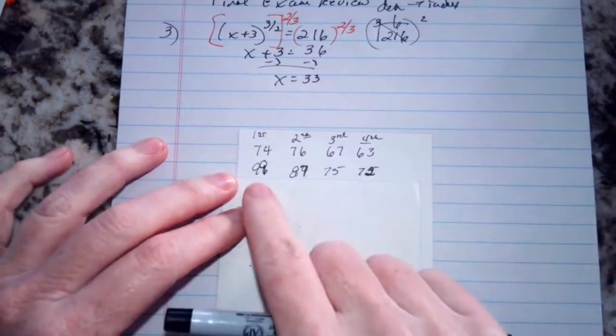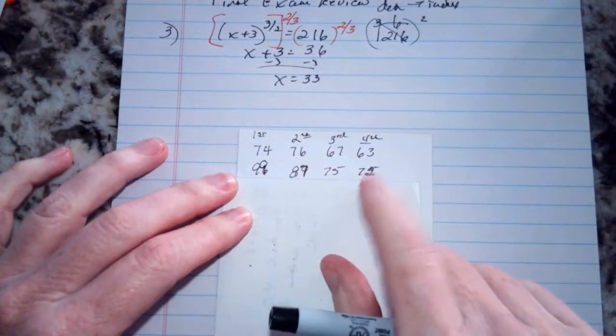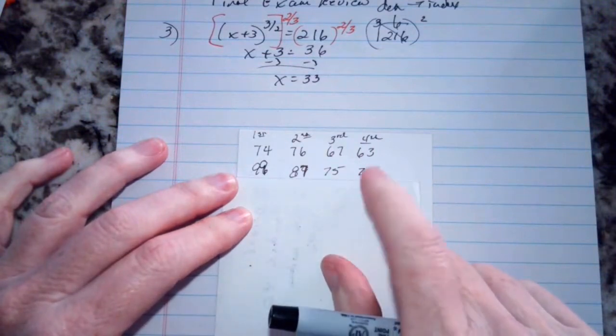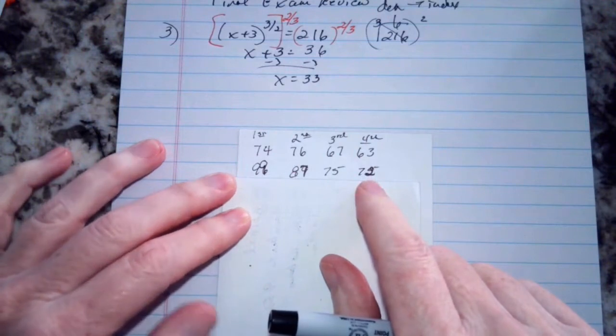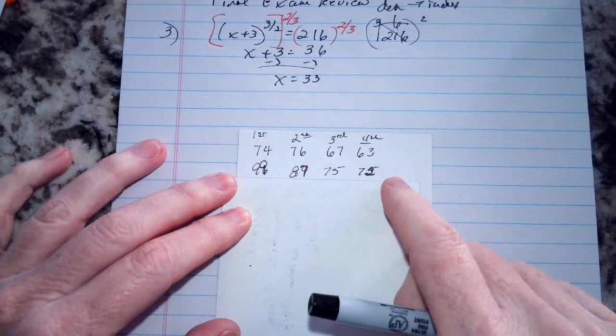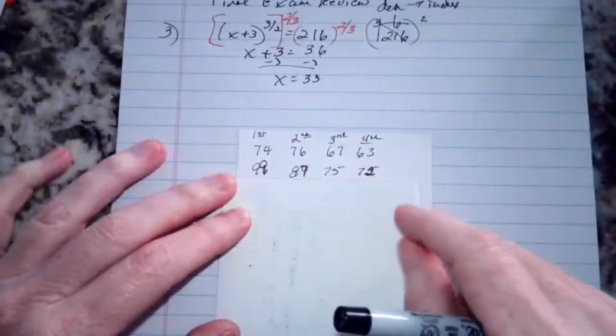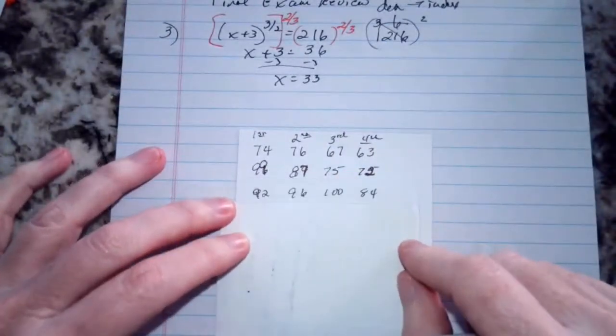Here's the second person: 99, 87, 75, 72. For this person, test 4 was their lowest test grade. But again, it's got that decreasing pattern, which is so normal in any class where you accumulate information little by little for it to go down. So 3 points, I can't get too worked up over that.